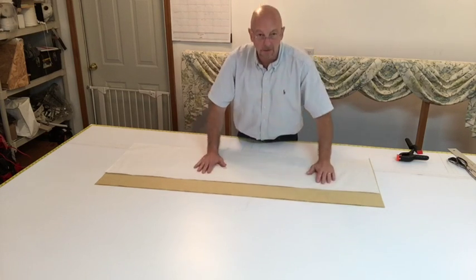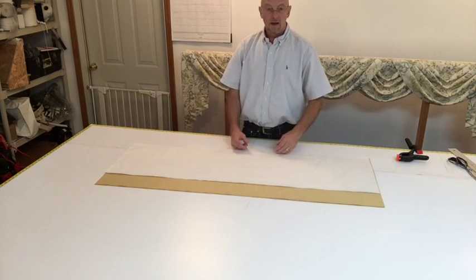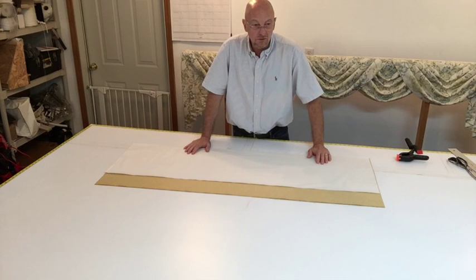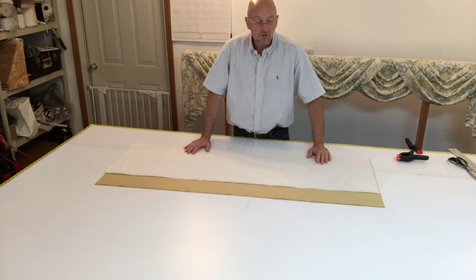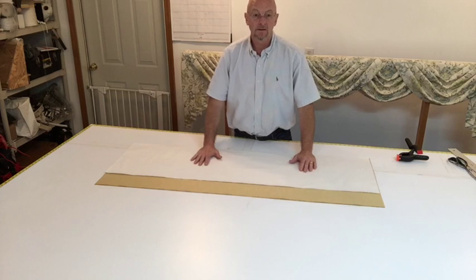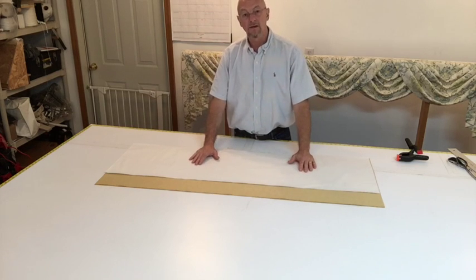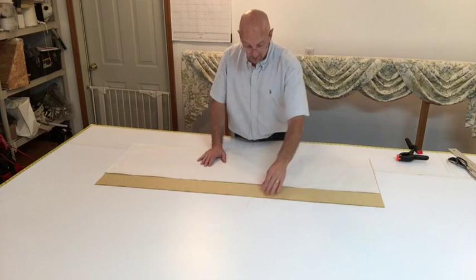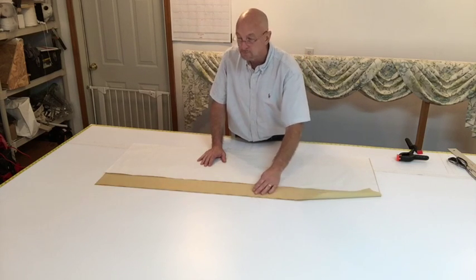Now let's also talk about the lining for a second. It's actually easier in my mind, and because we do so many of them, it's actually easier to make a lined valance than an unlined valance. Because here we're just going to do some straight stitching. We're going to bring this up, which I'll show you how to do.